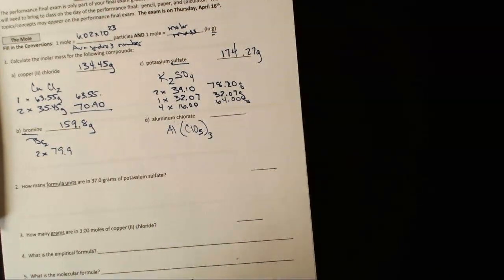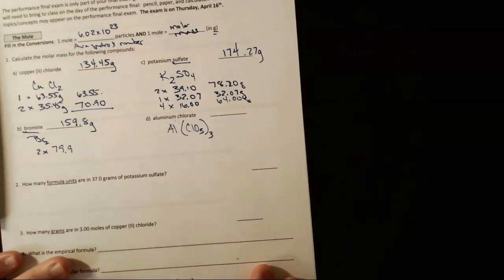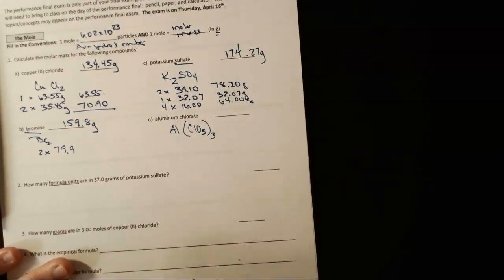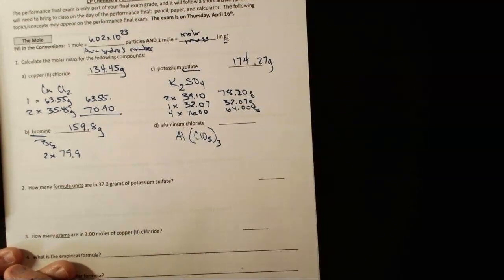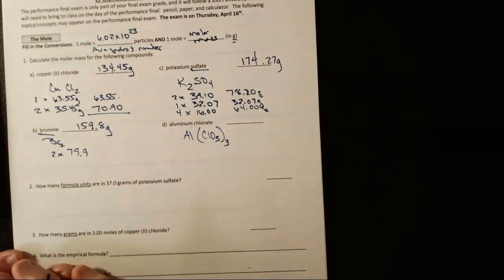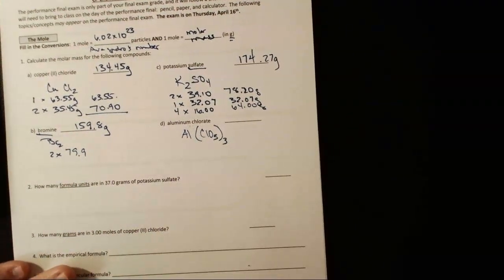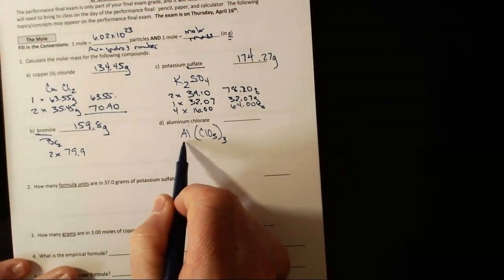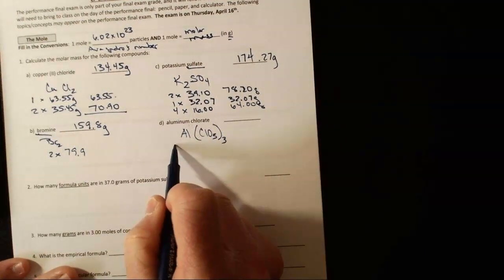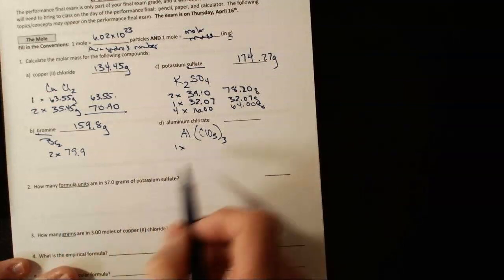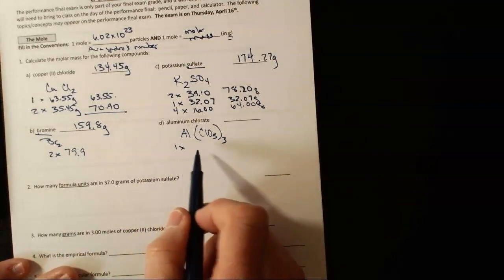Well, that's going to make a difference in how we calculate this molar mass, and this is a problem that a lot of you still had when we took our moles test and also when we took the stoichiometry test. Alright, so I've got 1 aluminum here. 1 times aluminum. Aluminum is 26.98.